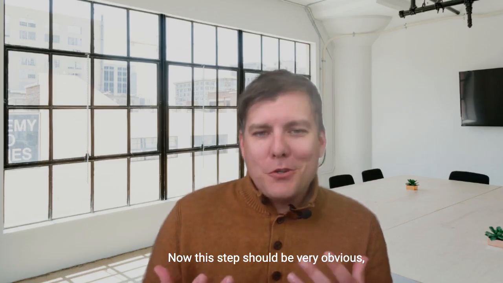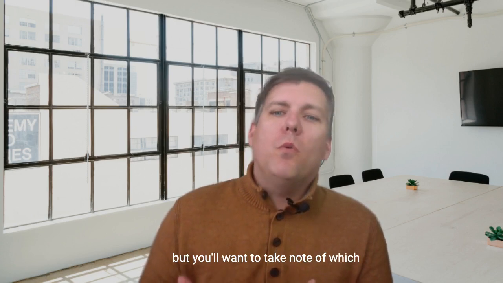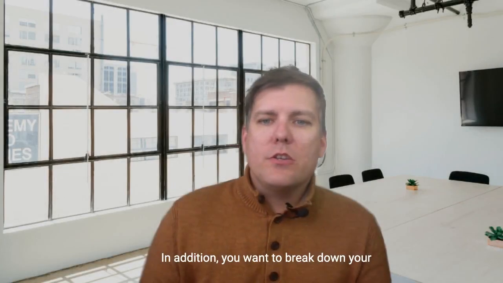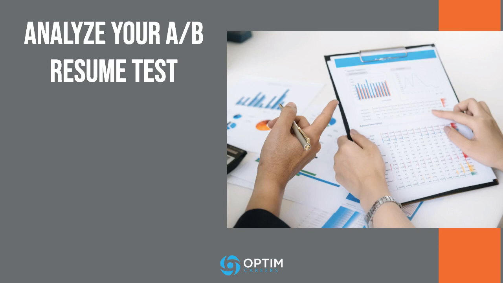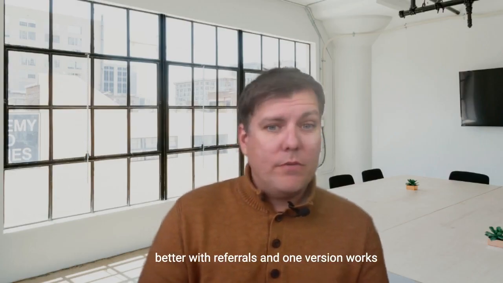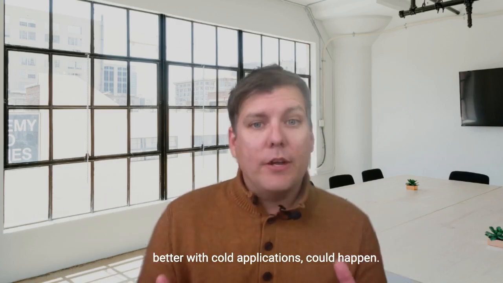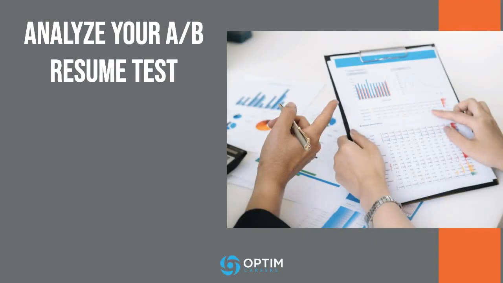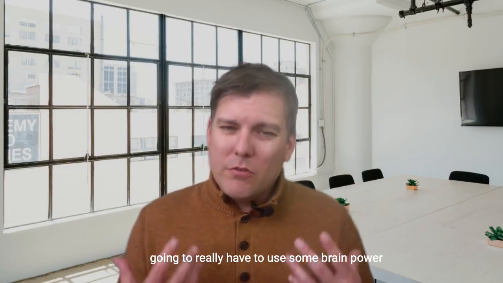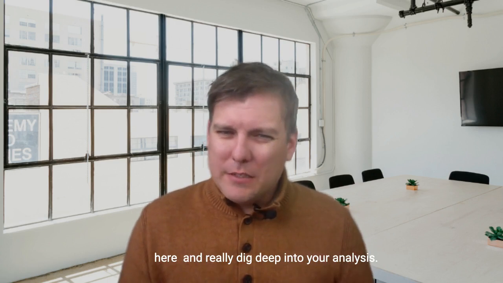Now, this step should be very obvious, but you'll want to take note of which resume was the most successful. In addition, you want to break down your analysis based on factors such as whether you had a referral, was it a cold application? Maybe one version of that resume works better with referrals and one version works better with cold applications. Could happen. Is one resume working for local roles, but not for remote jobs? Think about what could impact that. You're going to really have to use some brain power here and really dig deep into your analysis.